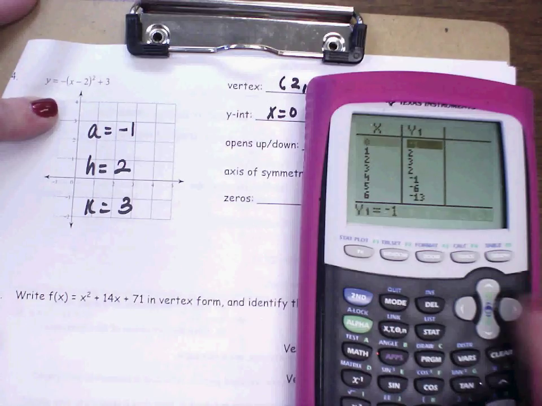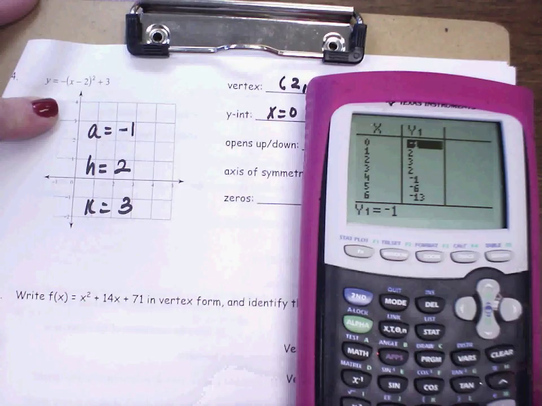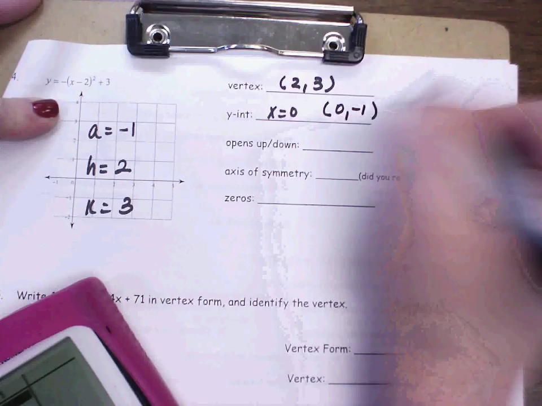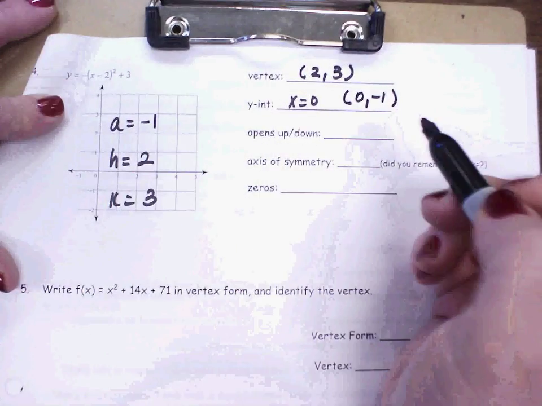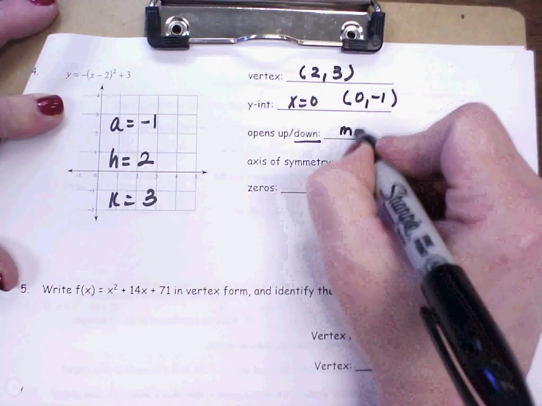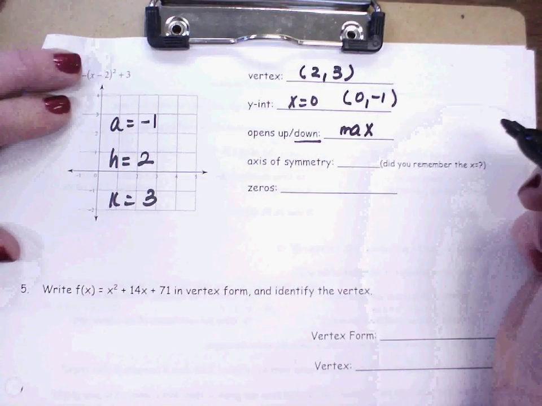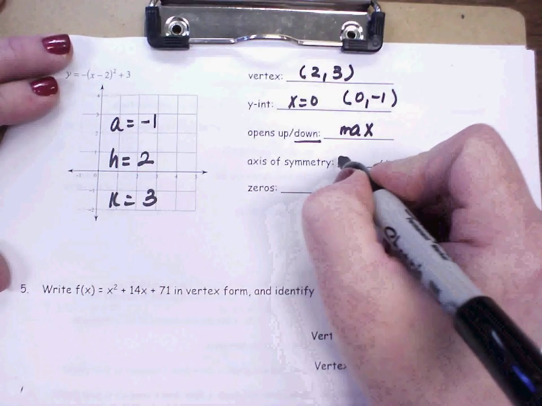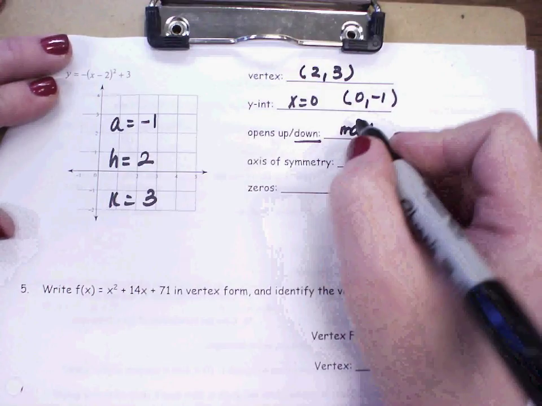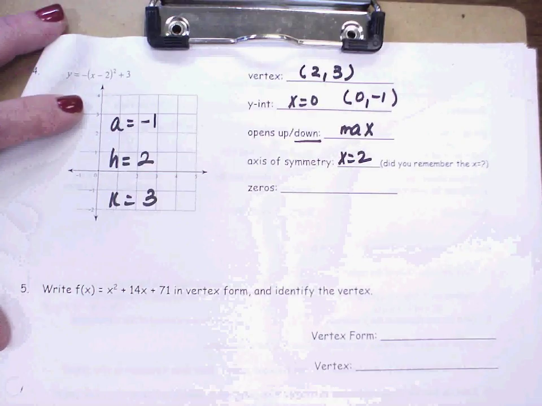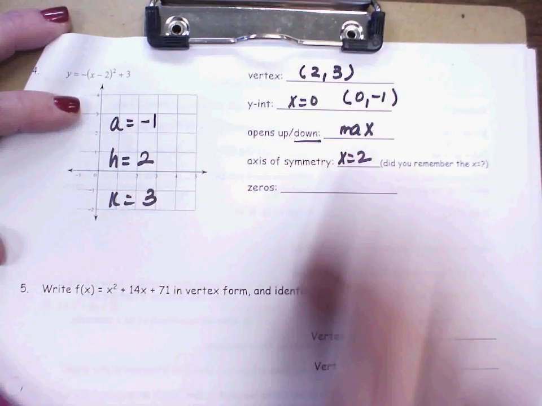All right, opens up or opens down? Max or min? Max. What's the axis of symmetry? X equals 2. All right. Let's find the zeros. On the zeros, y equals 0, right? Because these are your x-intercepts. So I'm going to go to the table and see if I can... Nope. So that means they're decimals, which means what method should I be using if they're decimals?